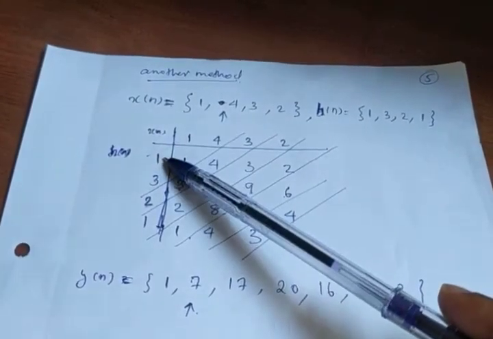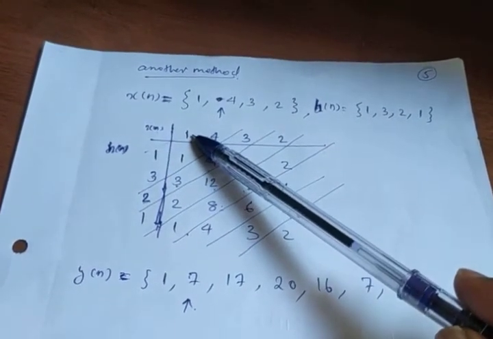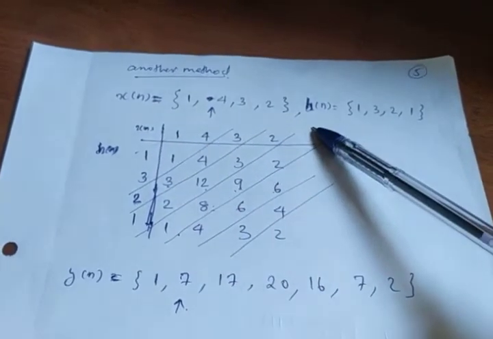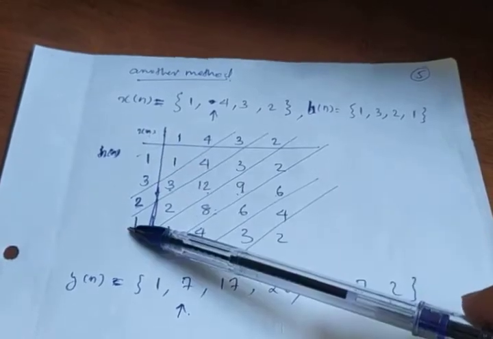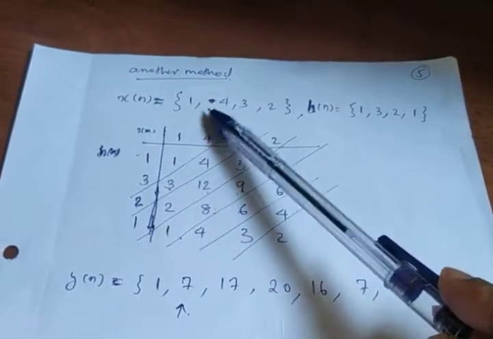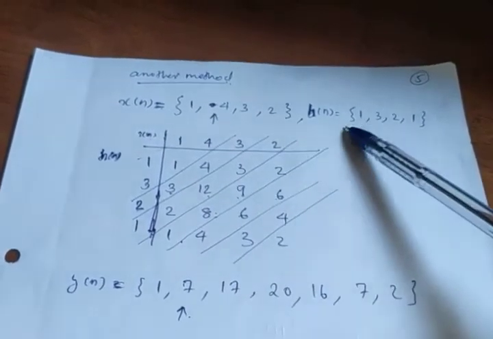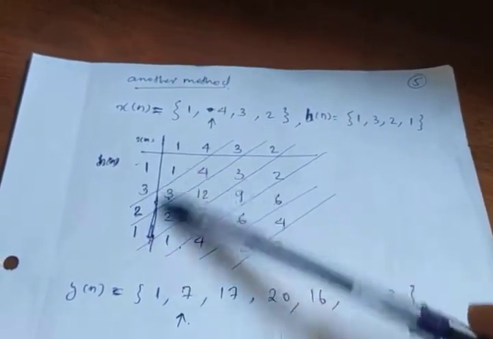So here, x of n you write in a row, and h of n you write column-wise. So x of n is 1 4 3 2, while h of n is 1 3 2 1, like that.